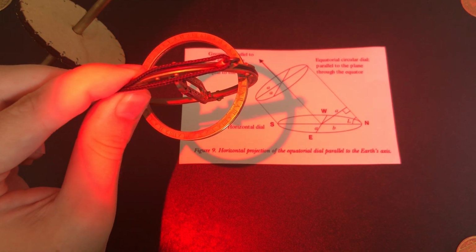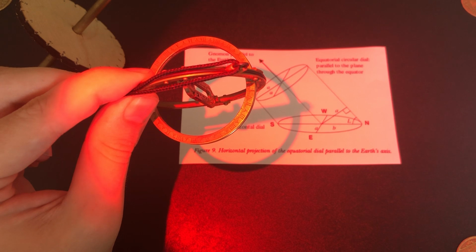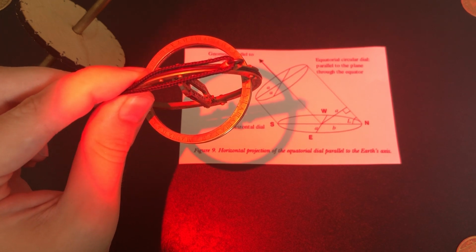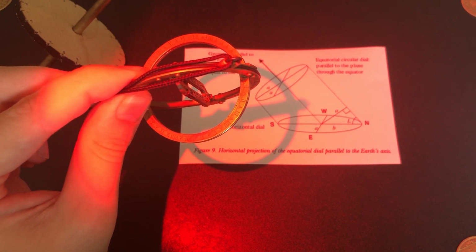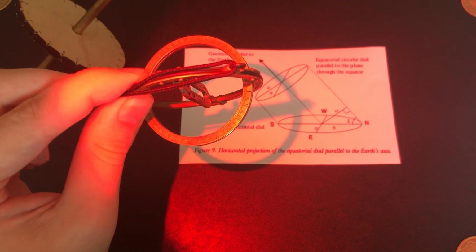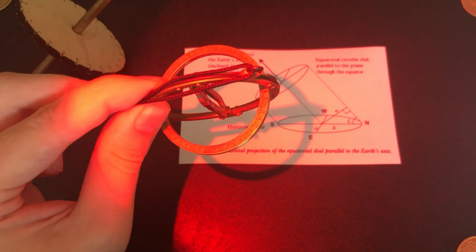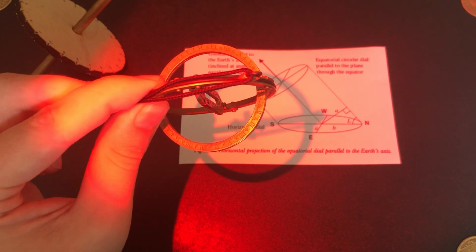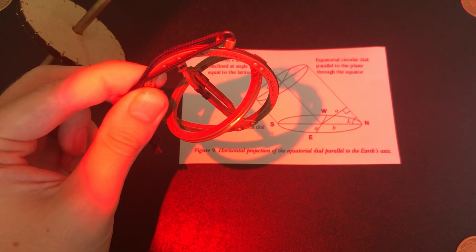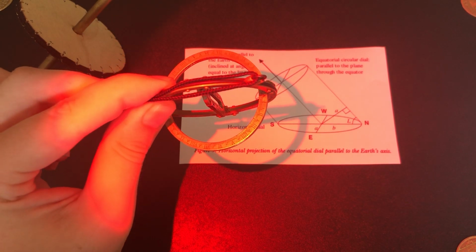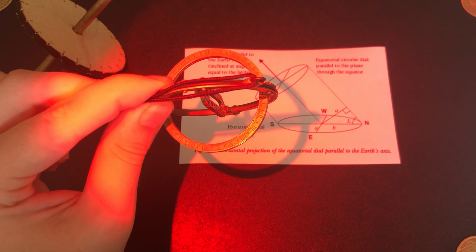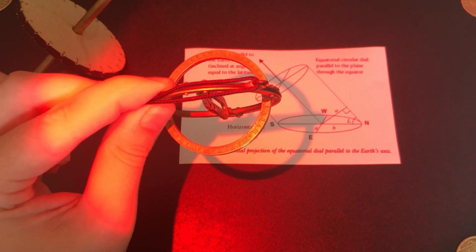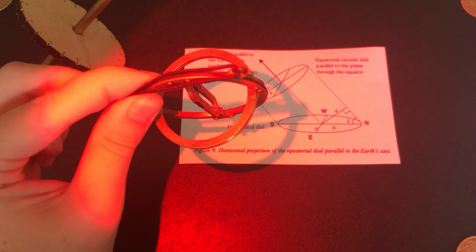So what this means is that the horizontal dial retains the dimensions of the equatorial dial, and in fact its gnomon, most importantly, retains the same angle. As you can see here on the projection, the shadow down here, the gnomon assembly is reduced to a single point that is parallel to the source of the projection rather than the full extended scale.